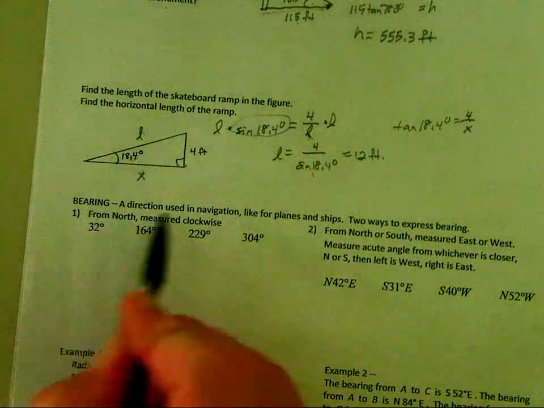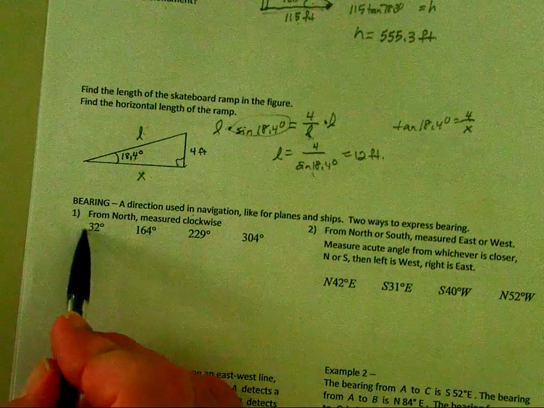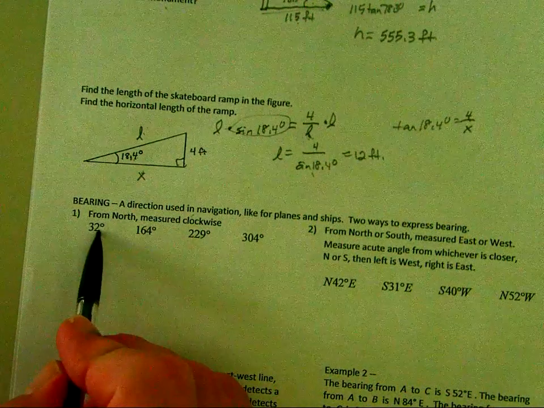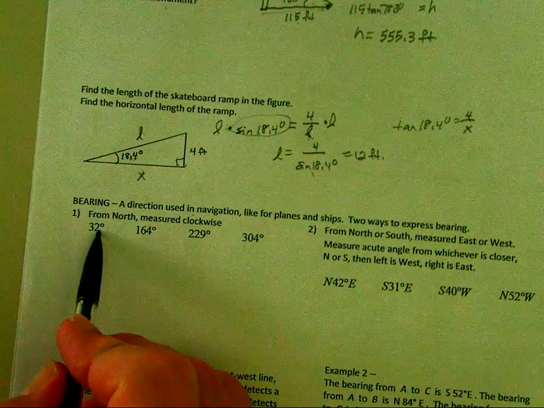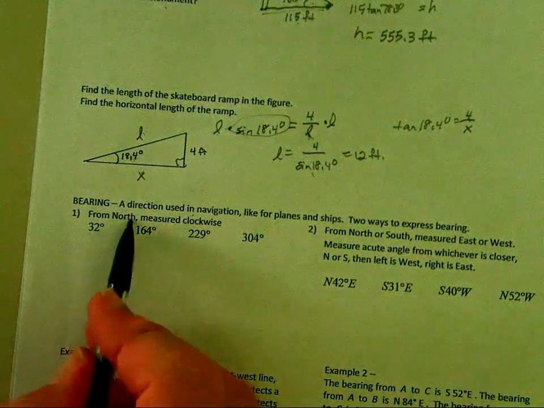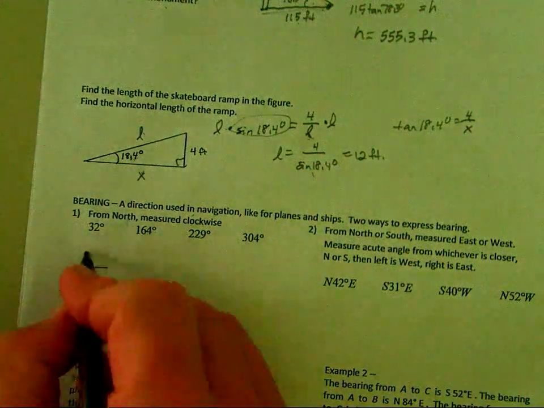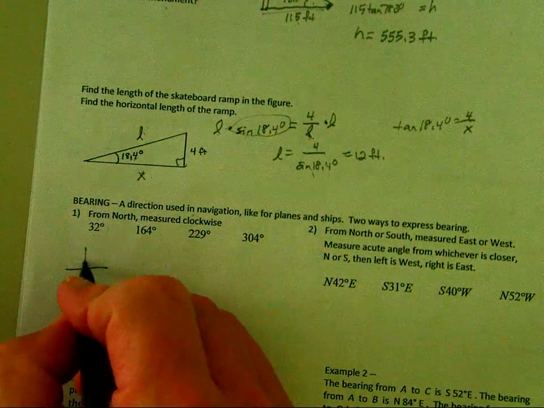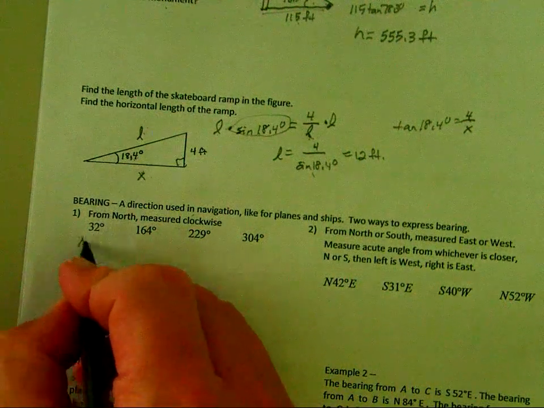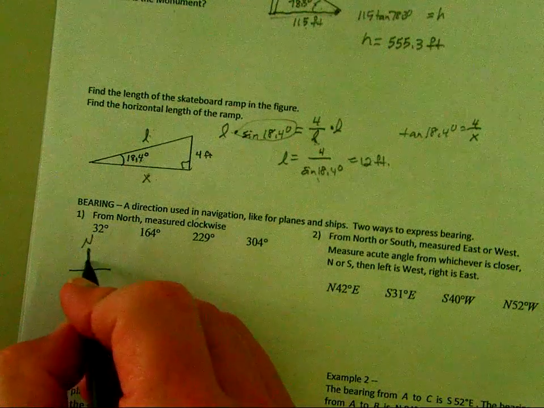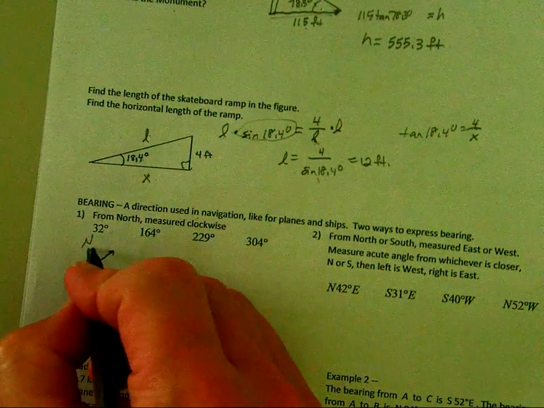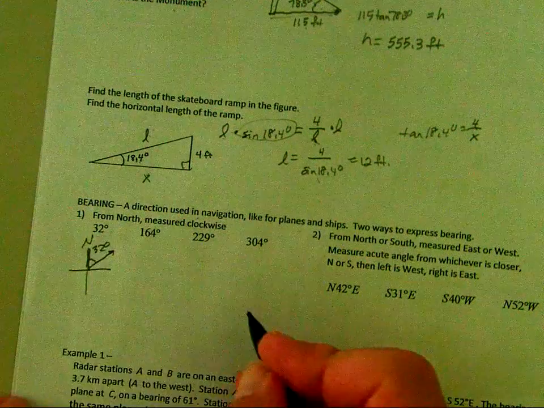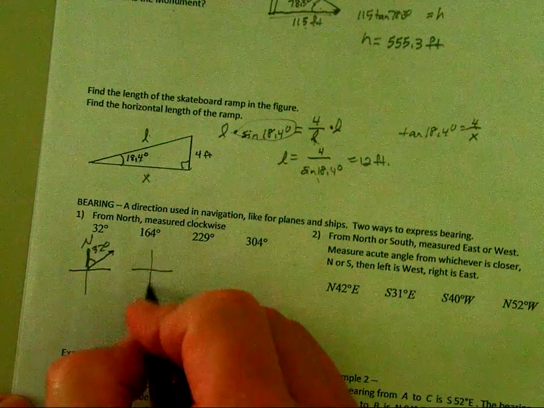One way is from north, measured clockwise. If they just give you a number like this and they say it's bearing, we learned standard form. Well, this is not standard form, which I'm sorry that's confusing, but it's just the way it is. It's measured from north clockwise, so 32 degrees. We start from north, which is right up here. So here's north, and we go clockwise, so we're going this way 32 degrees.